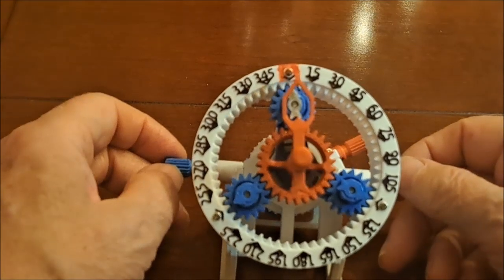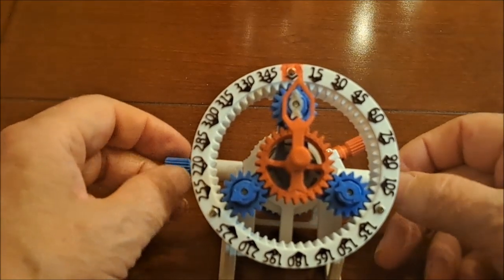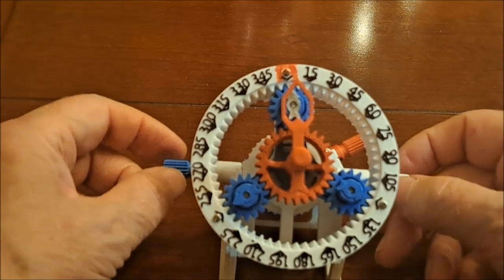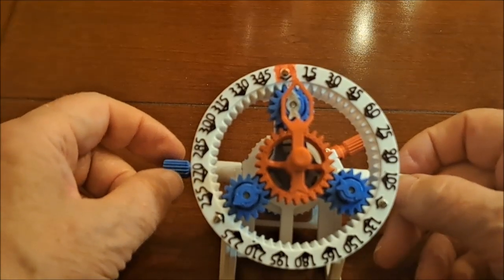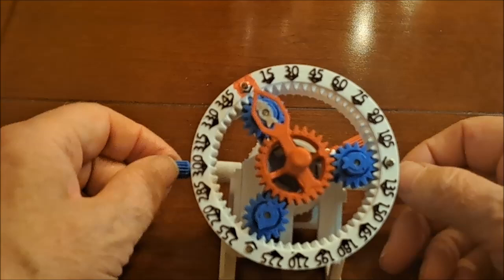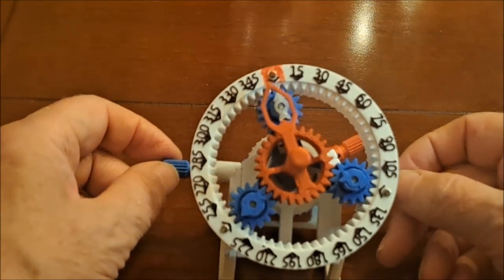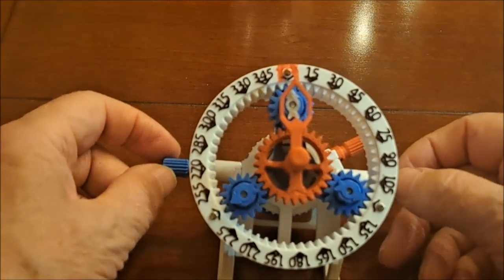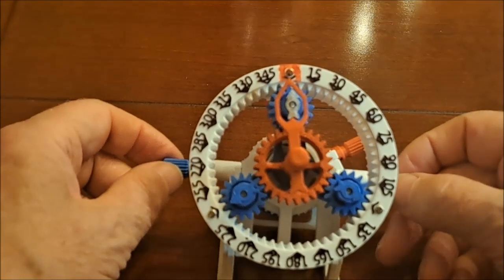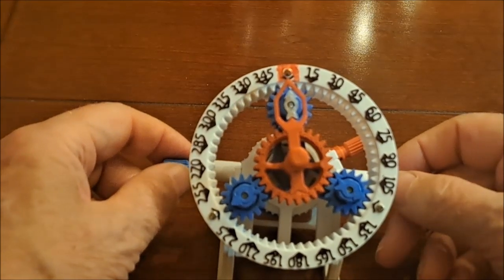That's a 1-to-1, and they're all running the same RPM, and you can use that to generate electricity or to charge the battery if you wish, if the car thinks it needs to.